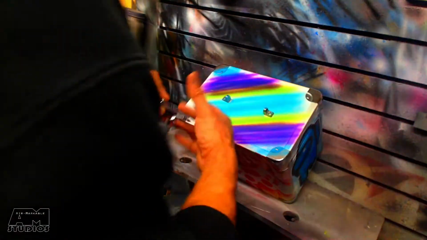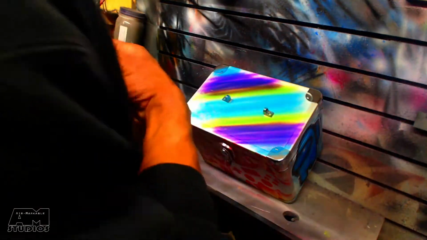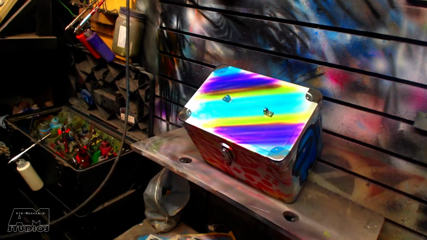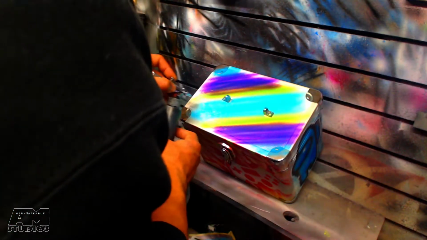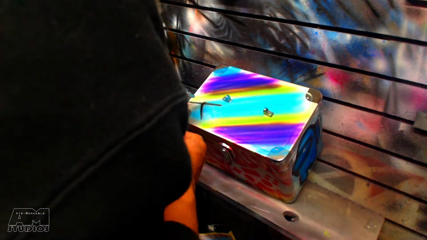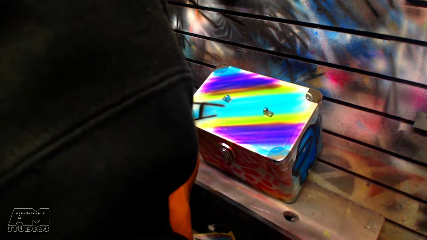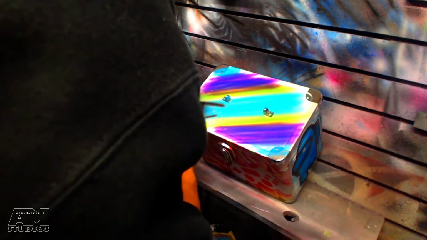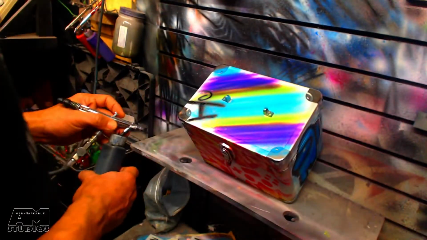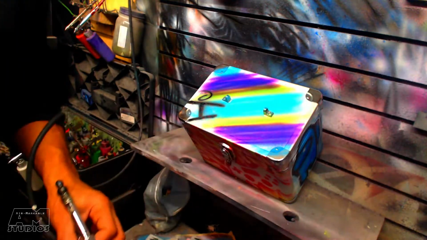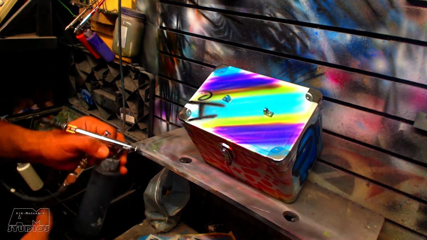My lettering style, I try to do a little bit of graffiti, a little bit of legible. I call it legible graffiti. I want my lettering to be implicitly, unmistakably, this is what it is.